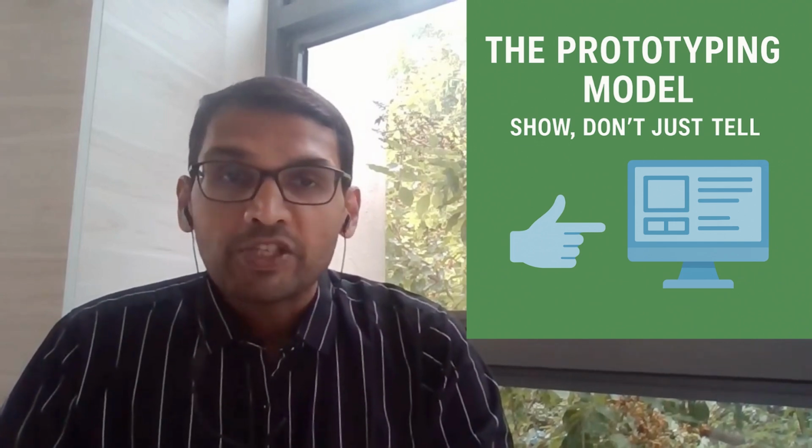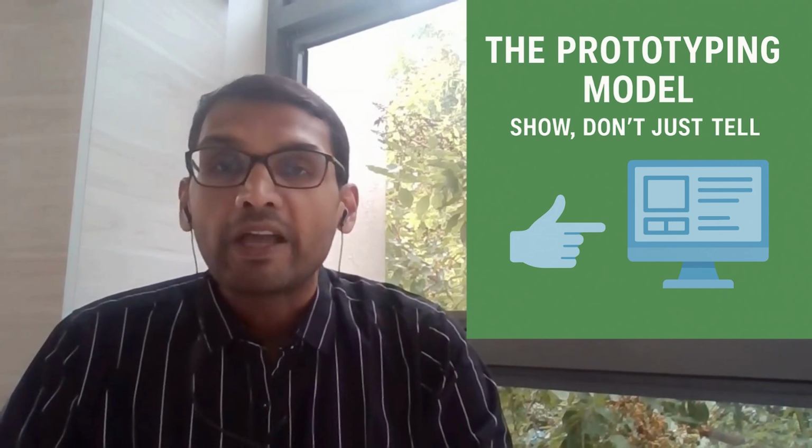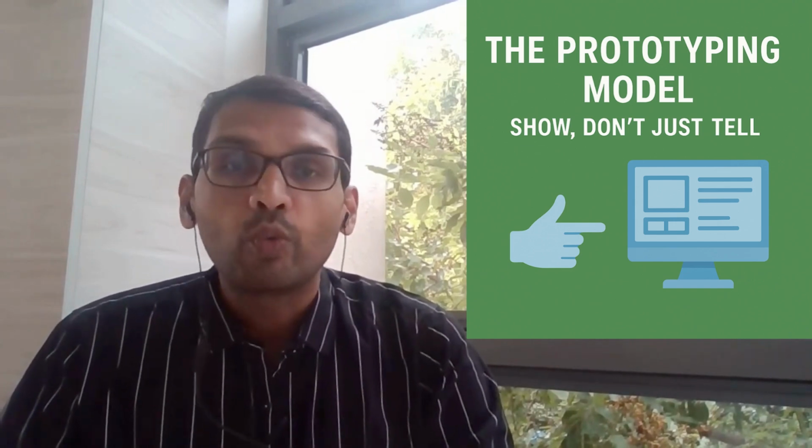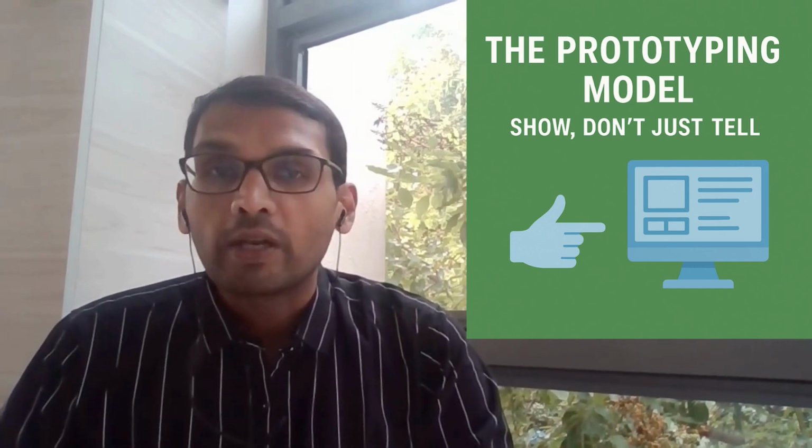The prototyping model is the second one. Show, don't just tell. Now imagine the client isn't sure what they want. They say, I want an app, but I don't know what it should look like. Here comes the prototyping model.